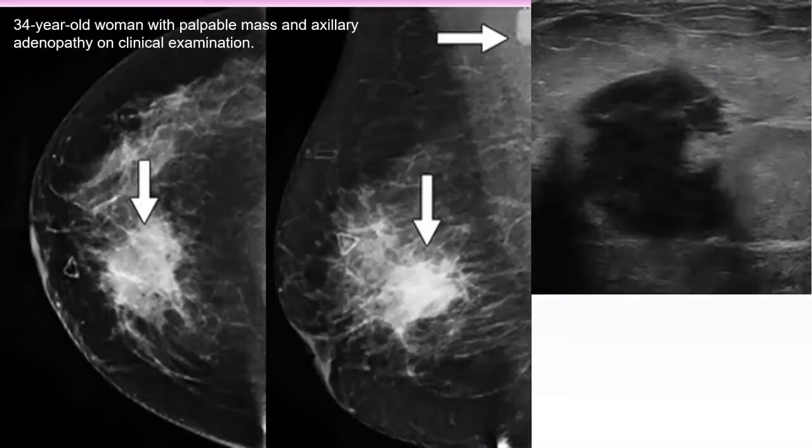This is craniocaudal and mediolateral oblique view of the right breast, showing a high density spiculated mass at the mid center of the breast, with associated microcalcification and adjacent retroareolar skin thickening, with density projecting from the mass to the retroareolar region.